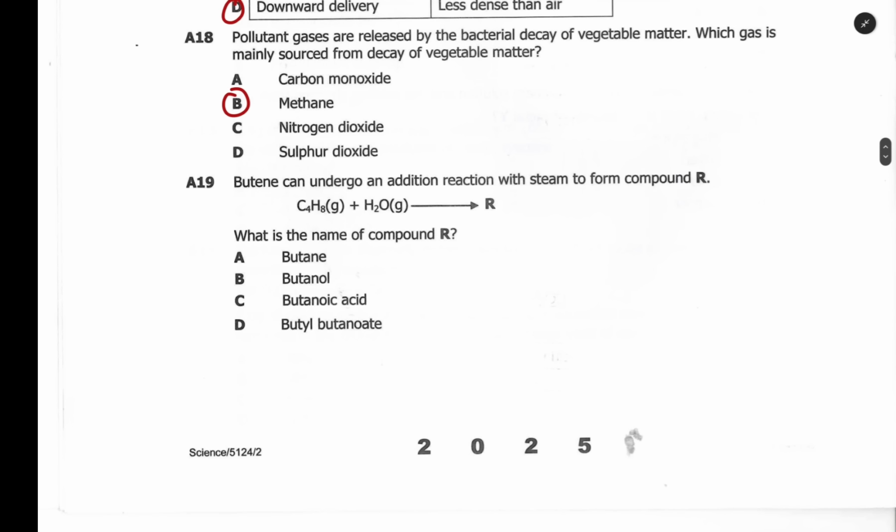Question 19, butene can undergo addition reaction with steam to form compound R. So this is hydration reaction. Now the question is, what is the name of the compound formed? So butene forms an alcohol which is butanol. So the answer is B.